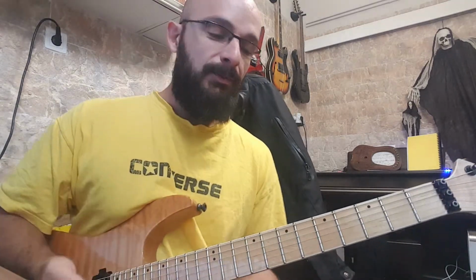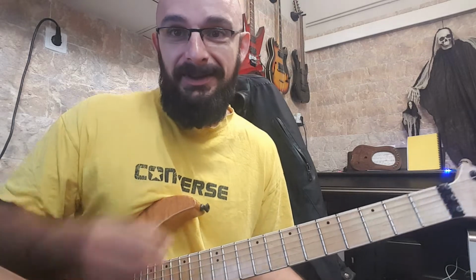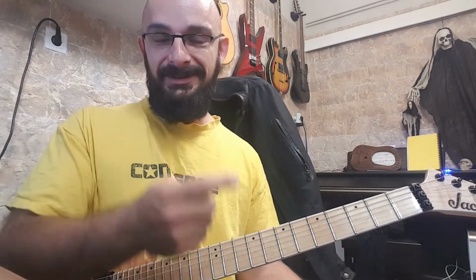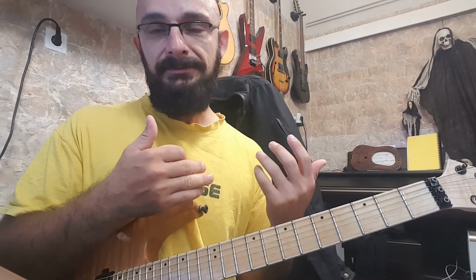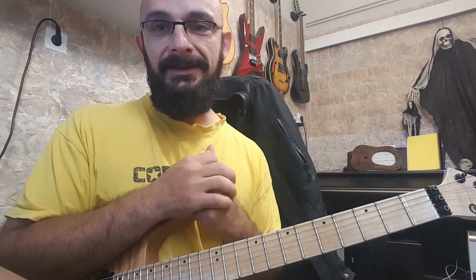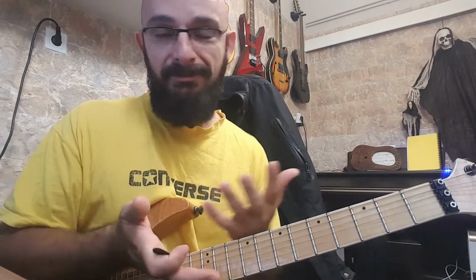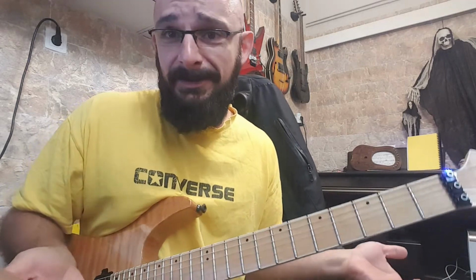How will that help you? Well, probably if you can loop these shapes in your head and you know that order, then you can start off of any note and just go below and above that note, and you can play whatever mode you want in that specific place.